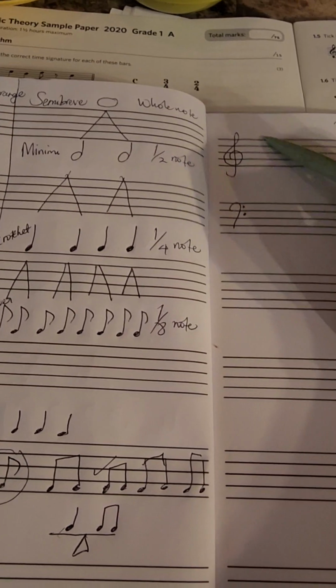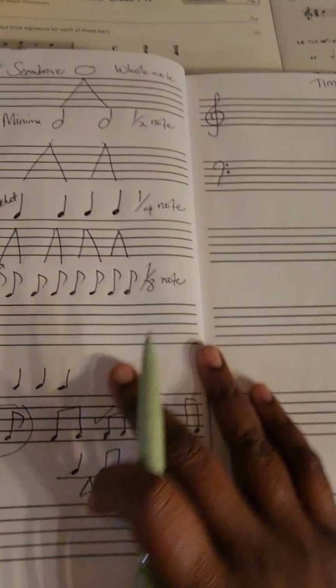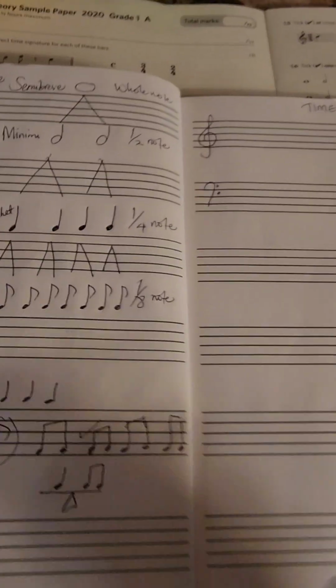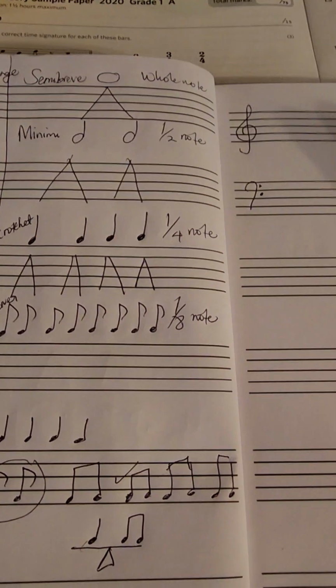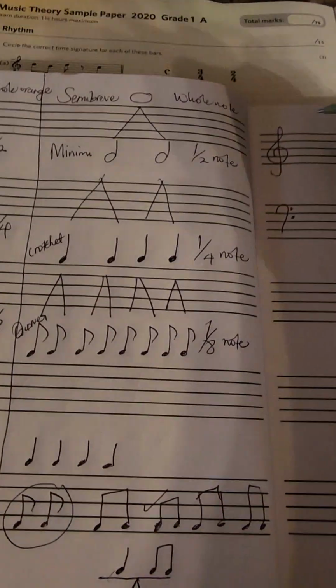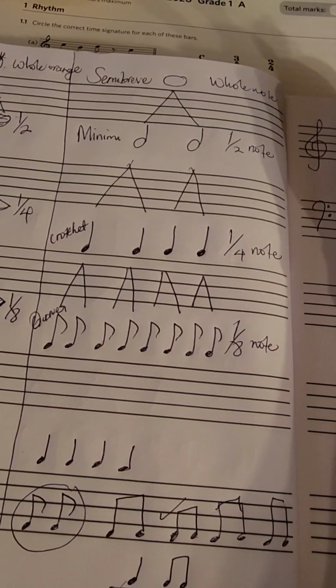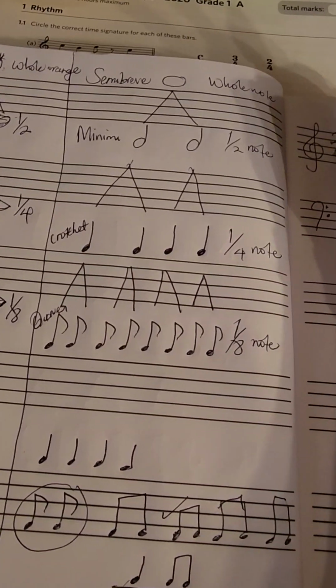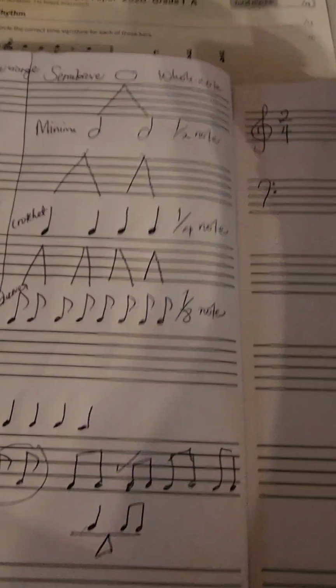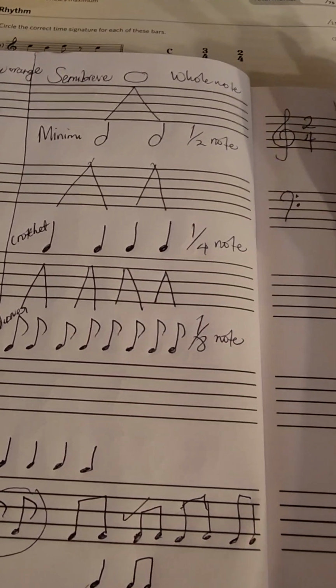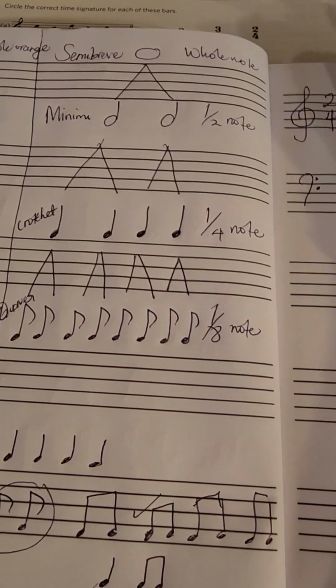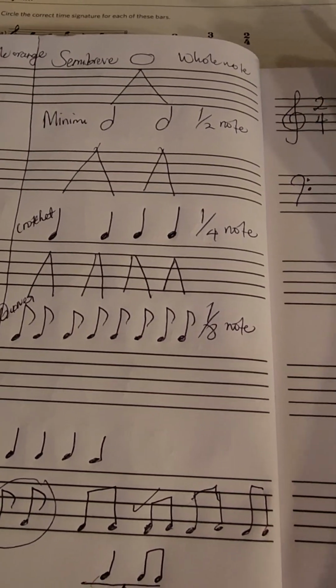Anytime you start playing a piece of music, before you get deep into it, you're going to find a number at the beginning, way before you see your notes. So the number, for instance, could be 2, 4. It could be 3, 4. It could be 4, 4.